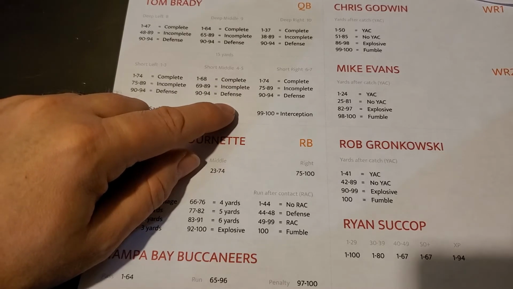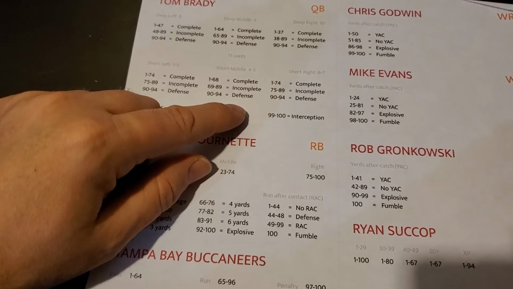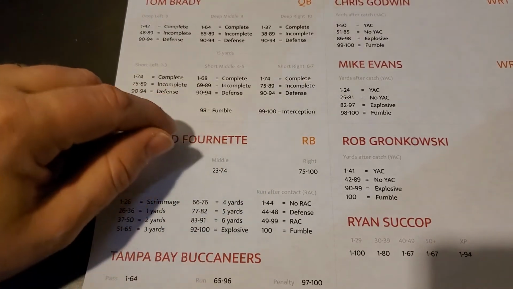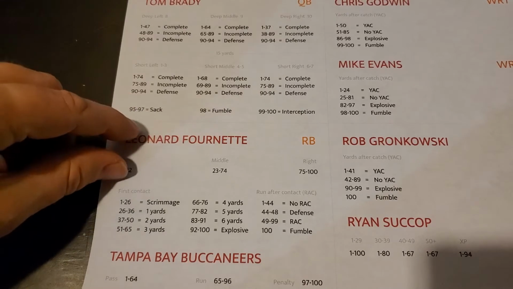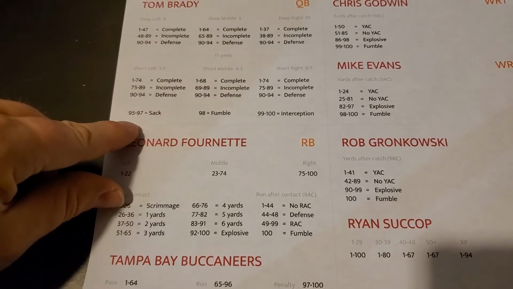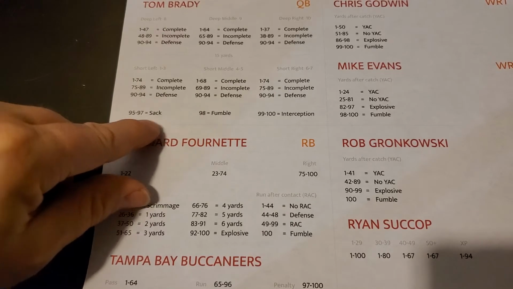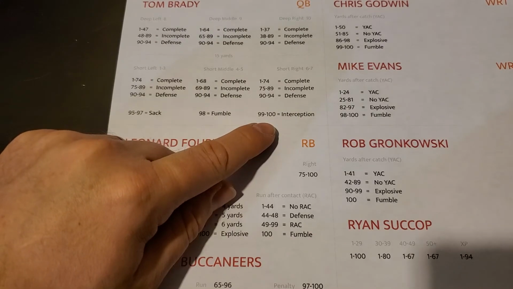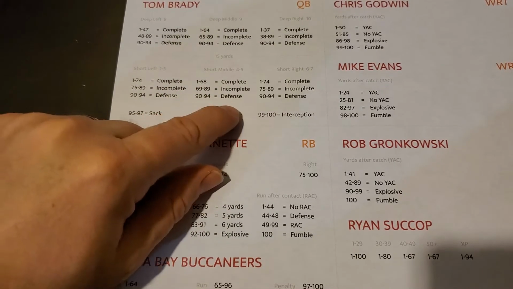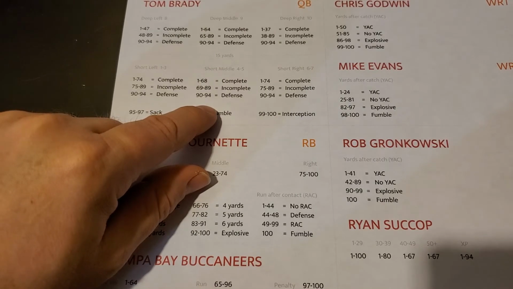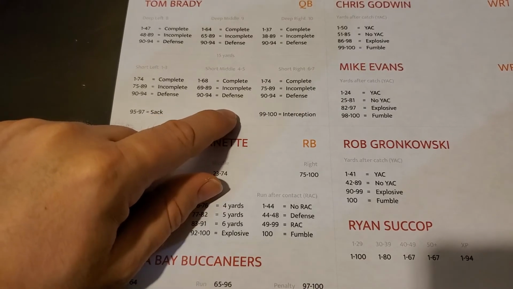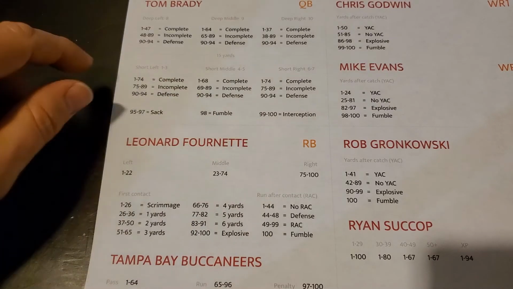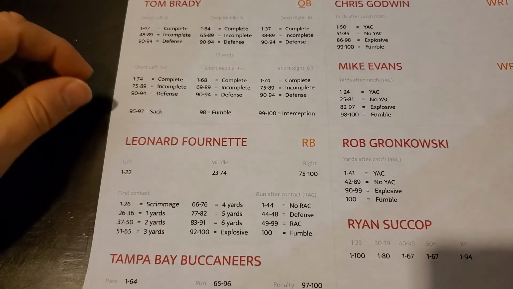So we actually have defensive cards that we use in the game as well, and this is where that kicks in. So if you rolled a 92, then you would refer to the defensive sheet for the outcome of the play. A 95 to a 97 for Tom Brady is going to be a sack. A 98, so he has a 1% chance for a fumble, and then a 2% chance for an interception. You can also have an interception through the defense as well. So there is this sort of a percentage of a percentage where you can get an interception that way as well. But just his regular interception rate is 2% without any sort of defensive intervention.